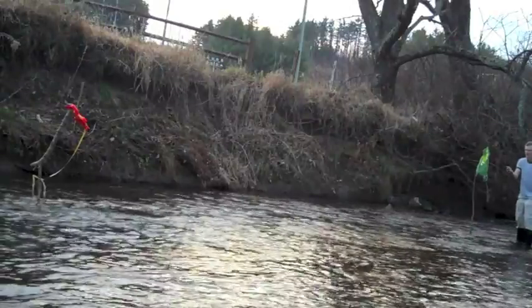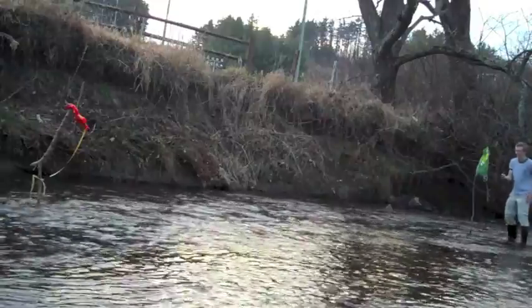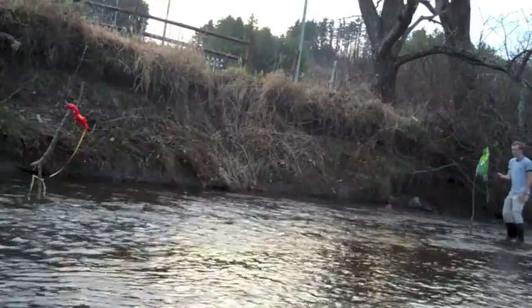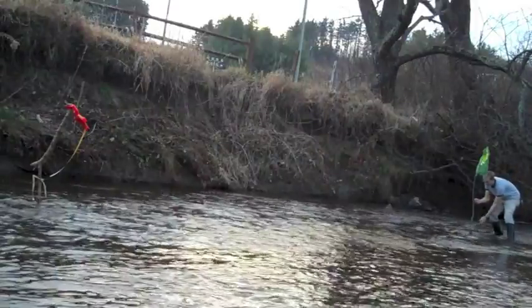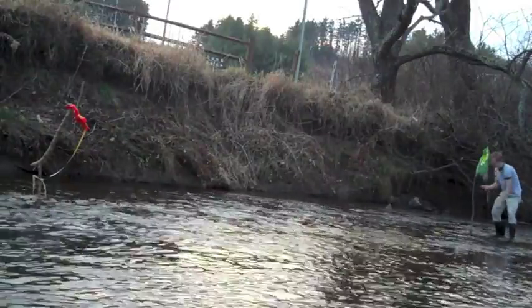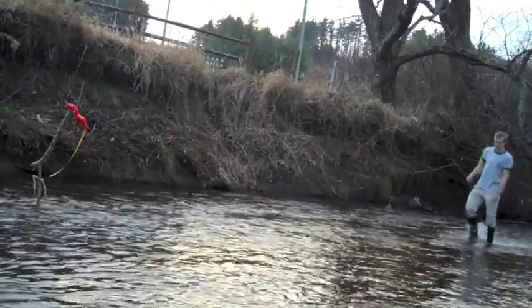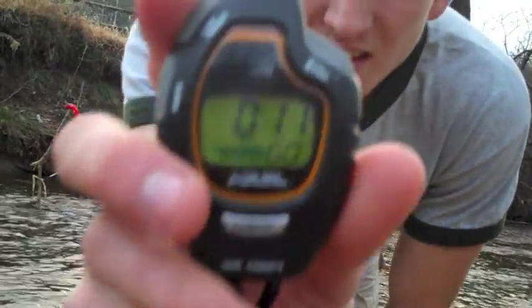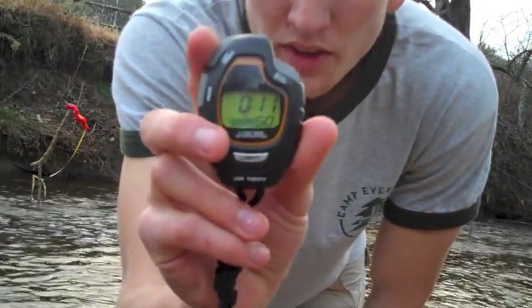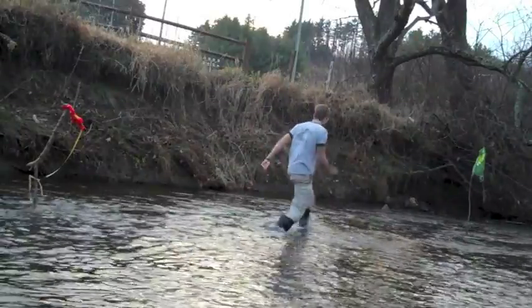Start your time when it hits the top part of the stream, and stop it when it hits the bottom part of the stream. Be sure to record all your times and data during this whole process. 11.60. And then repeat the process over and over again to get the most accurate results.